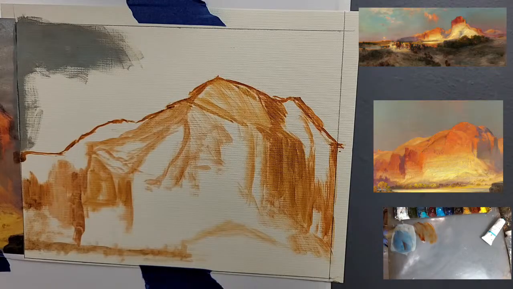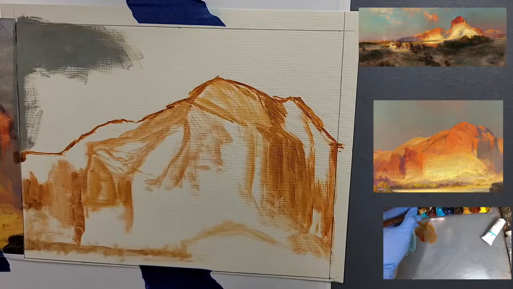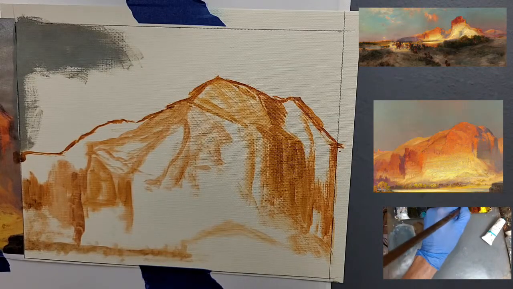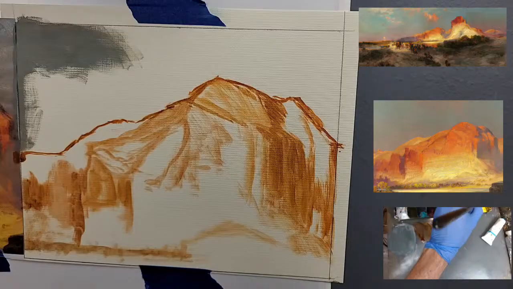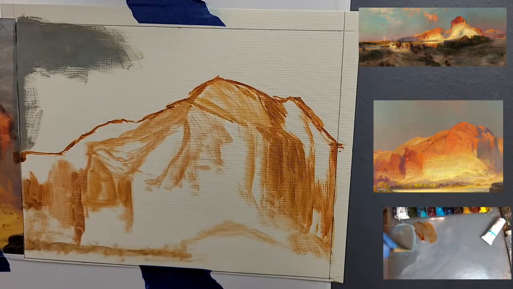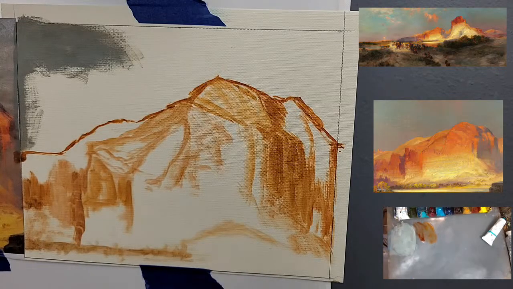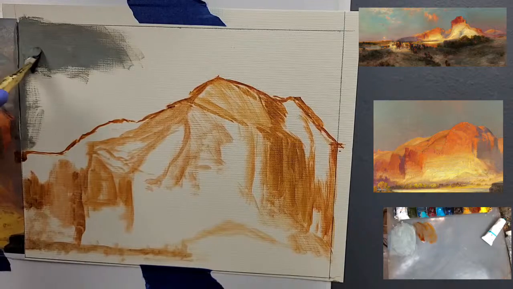So I need to mix much more paint to be able to load up the brush. Enough paint to cover.